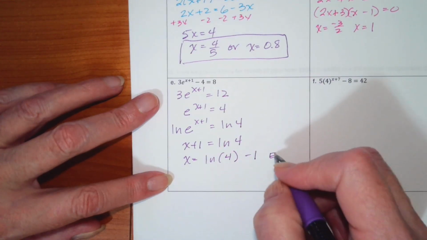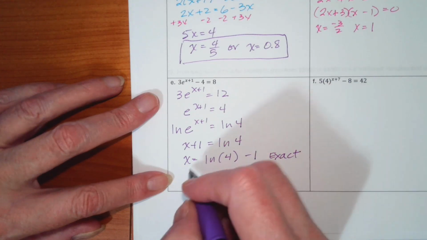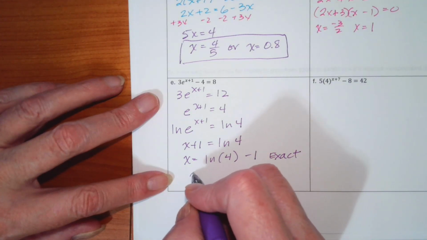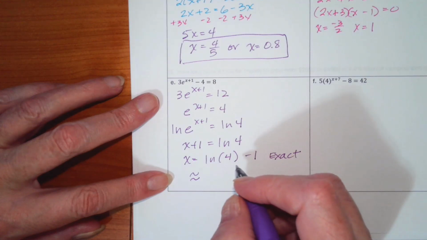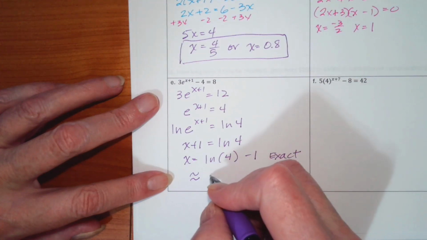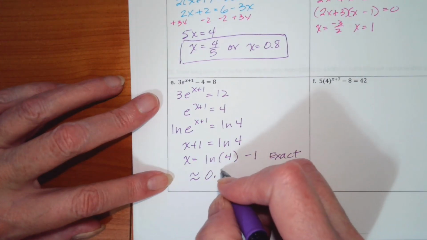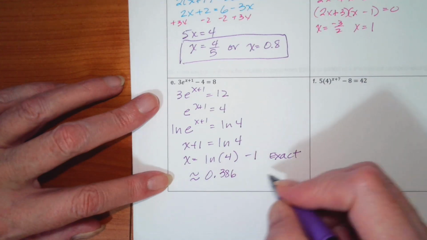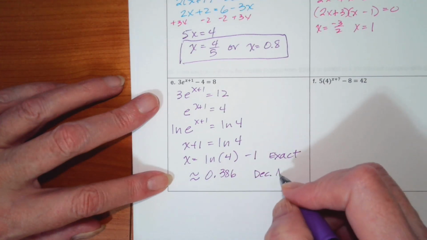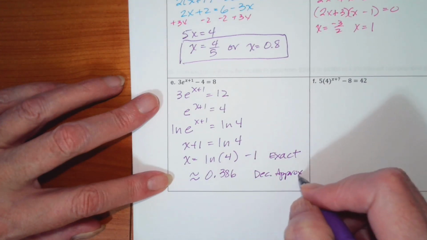This is my exact. And my decimal approximation is 0.386 for my decimal approximation.